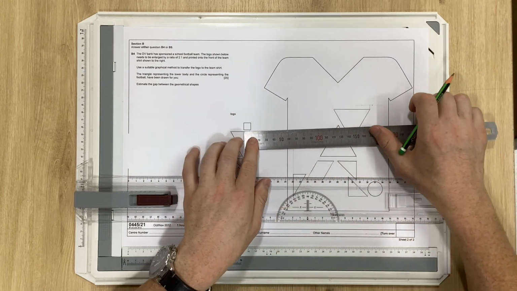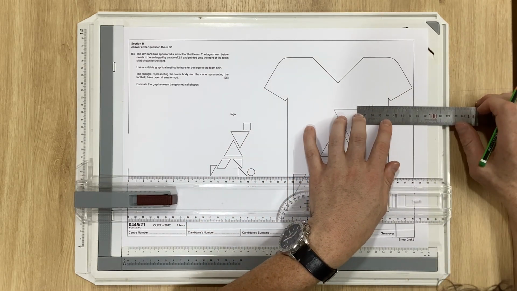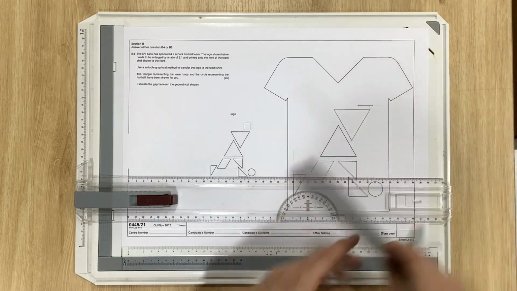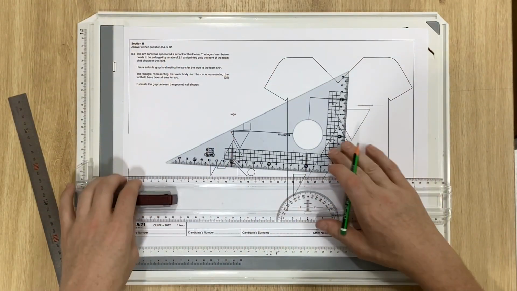So this square is 1 centimetre, so that means it's 2 centimetres or 20 millimetres wide. So I'll go there, and then put 2 faint construction lines going up with the 90 degrees.